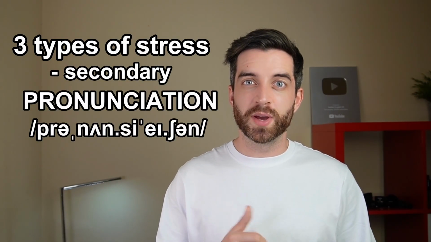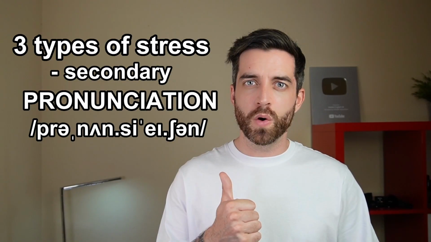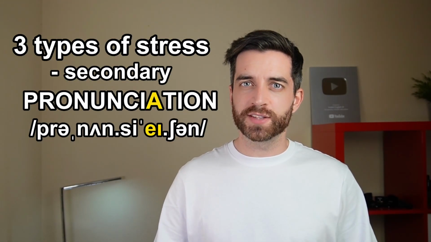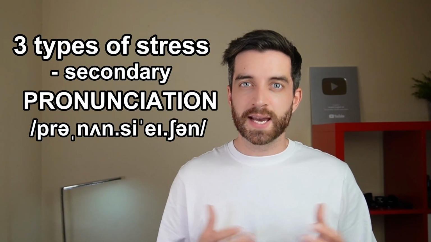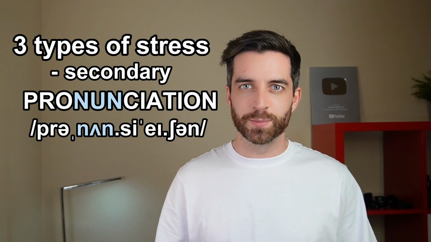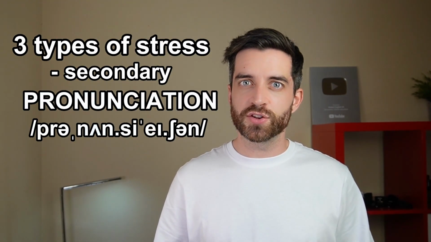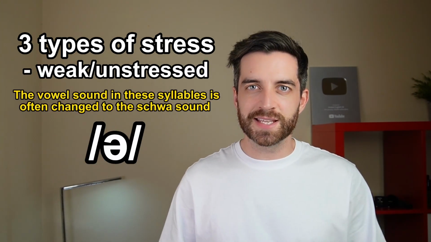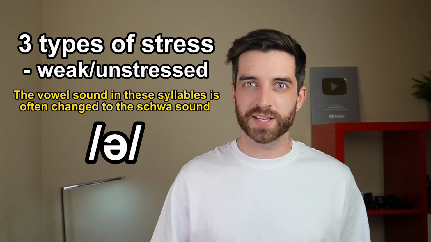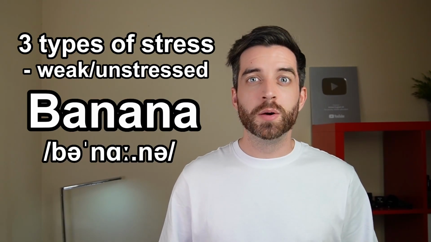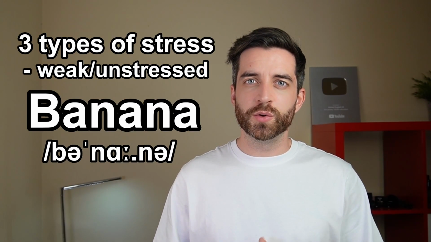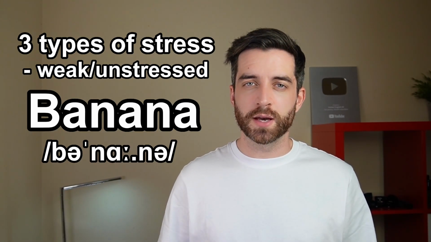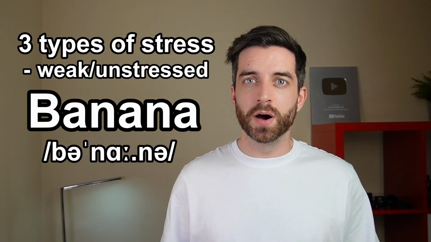Take this word for example. It has 5 syllables. Pronunciation. The primary stress is on the 4th syllable, a, and the secondary stress is on the 2nd syllable, nun, pronunciation. And finally, we have unstressed or weak syllables. The vowel sounds in these syllables are often changed to the schwa sound. For example, banana. With this one, you can see that the first syllable and the last syllable use the schwa sound, banana, banana.